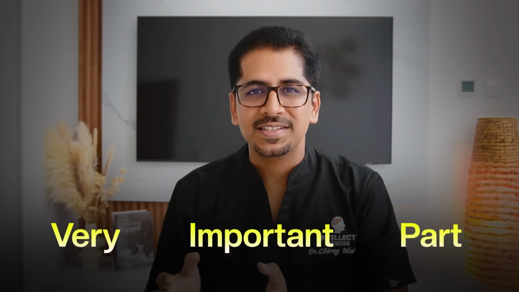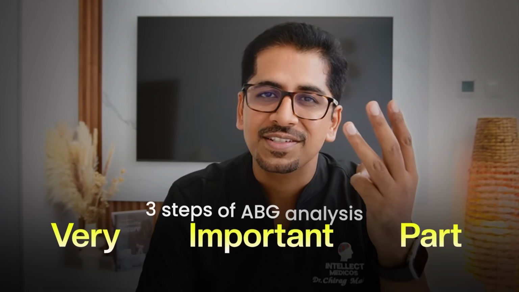Now, when you get an ABG in front of you, before interpreting, before reading the ABG, always try to have a brief clinical history of the patient, which might give you a clue that this might be the primary pathology or the disorder. Now, coming on to the very important part of this session are those 3 essential steps of interpreting the ABG.